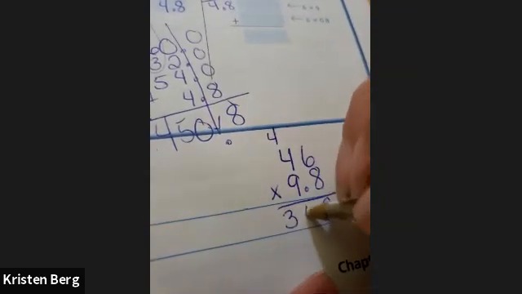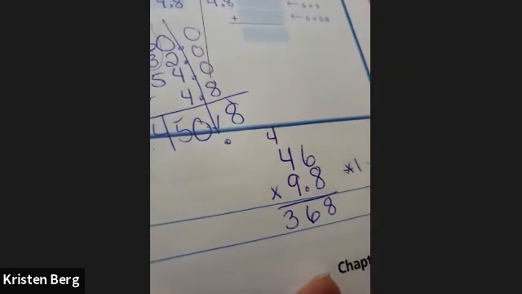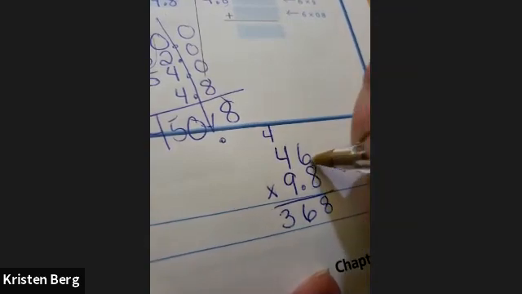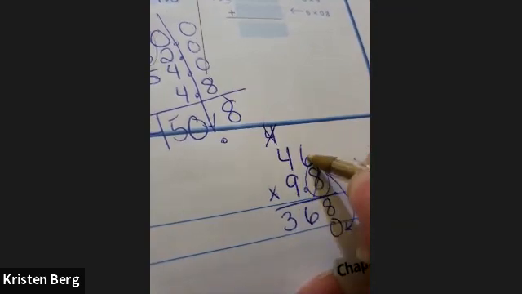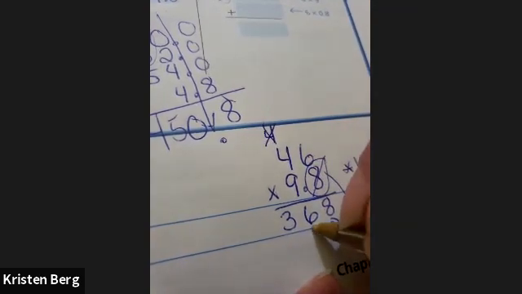8 times 4 is 32, plus 4 is 36. But are we done? No, we are not. Remember, this 8 now goes over here and becomes a 1. Cross out any remainders, and now the 9 comes into play. 9 is now going to go to 6, which is 54. Carry your 5. So it's just like the normal multiplication method.